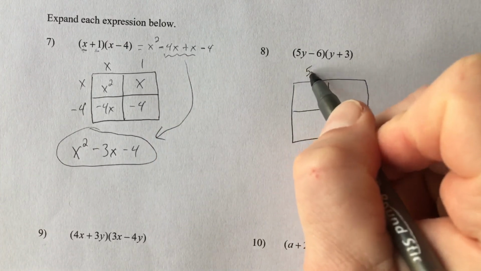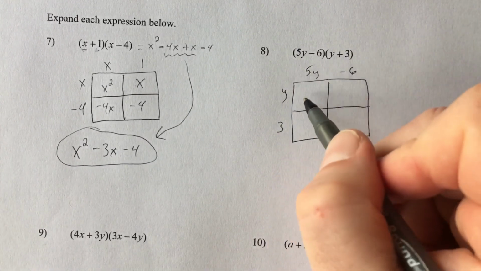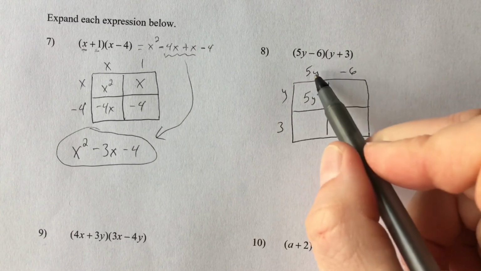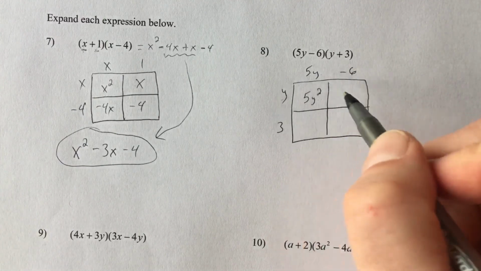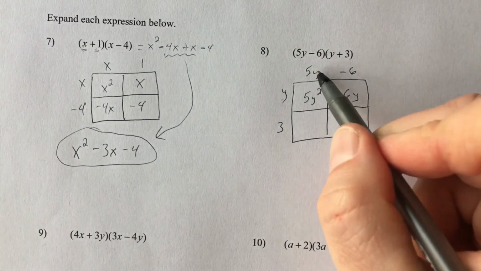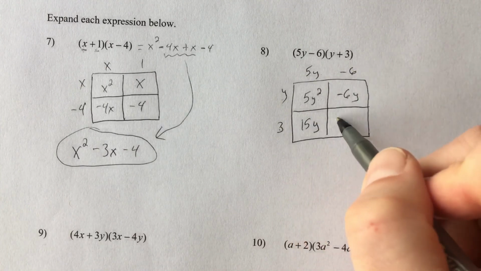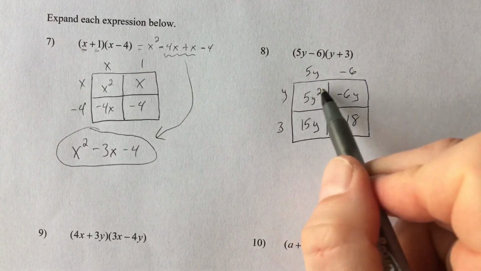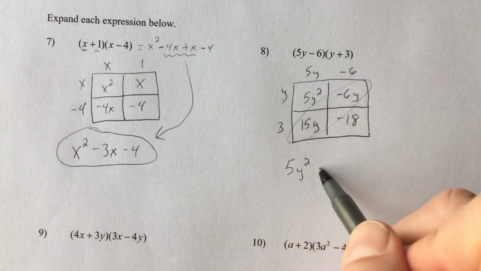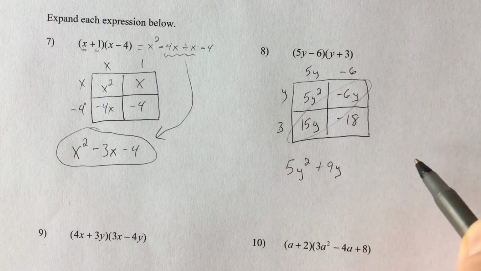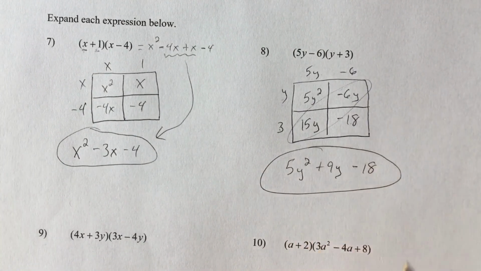So I'm going to go 5y minus 6 and y plus 3. 5y times y is 5y squared. Make sure you do y times y when you do that there. -6 times y is -6y. 5y times 3 is 15y. And 3 times -6 is -18. So we're going to have 5y squared. We're going to have 9y in the middle when we put those two together. And then this minus 18. So there's our answer there.